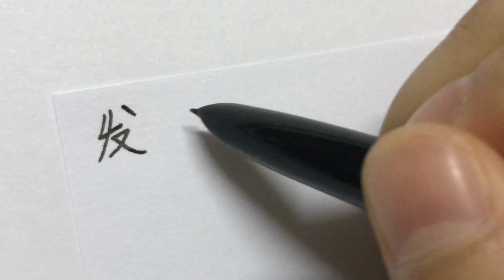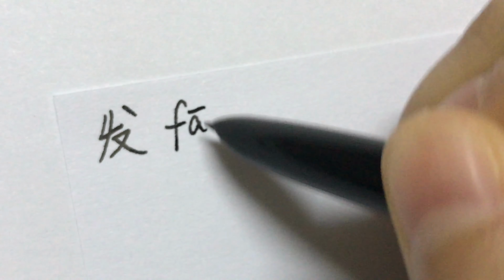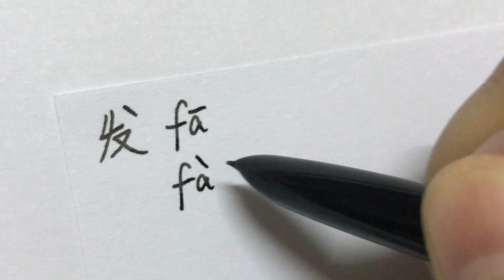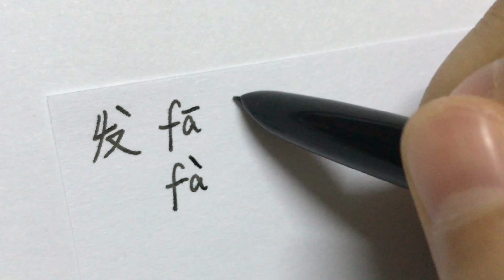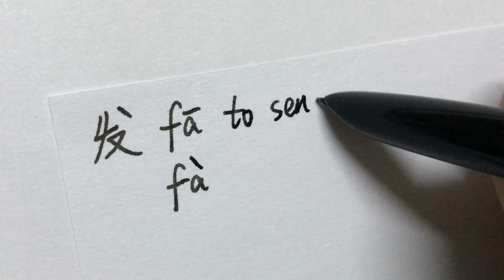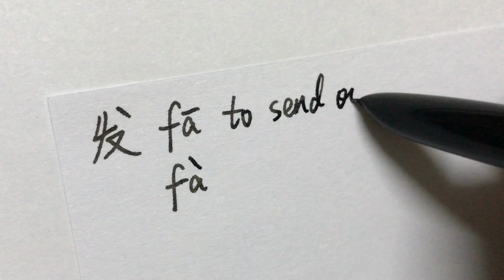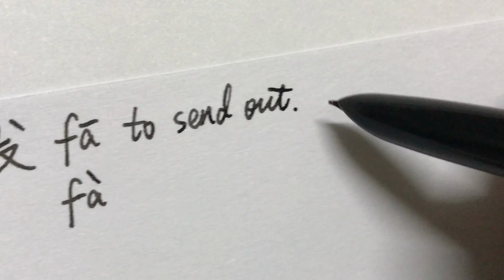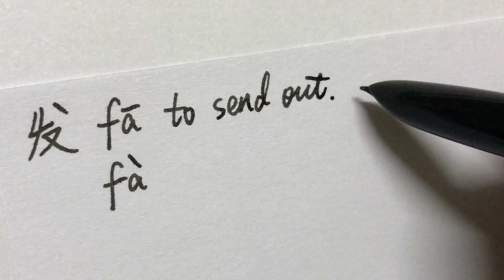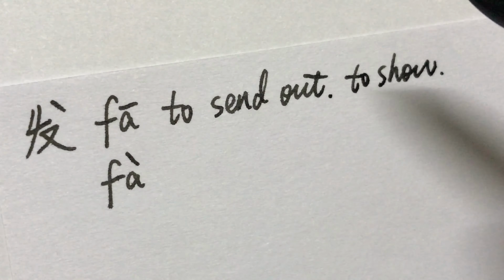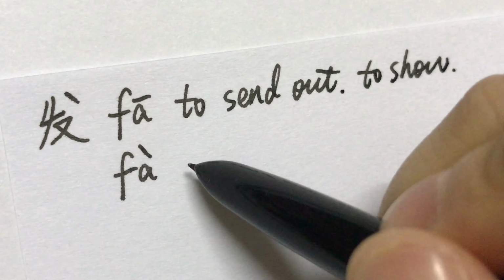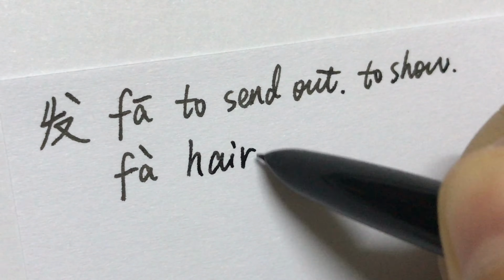This is a polyphone. It's pronounced as fa or fa. Fa. As fa means to send out, to show. As fa means hair. Hair.